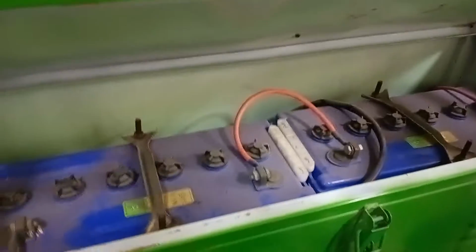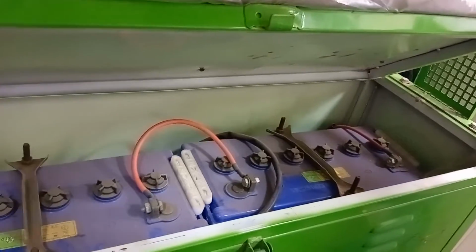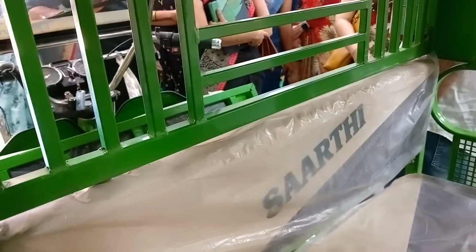Okay, so this is the battery pack. This is a 48 volt, 60 amp-hour battery pack. This is the controller. We are using a 3000 watt motor in this two-wheeler.